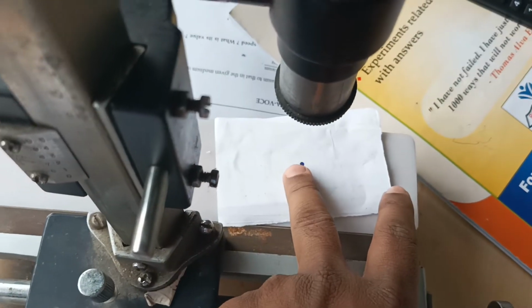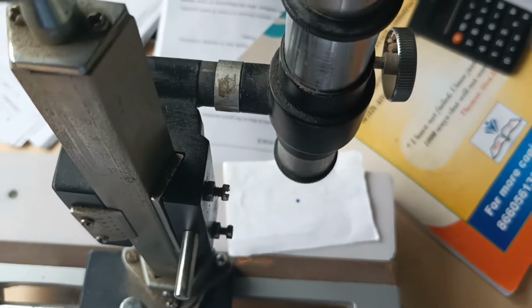This ink mark is adjusted on the vertical scale. Now see, this is the reading; we will note it. This is the reading of the ink mark.